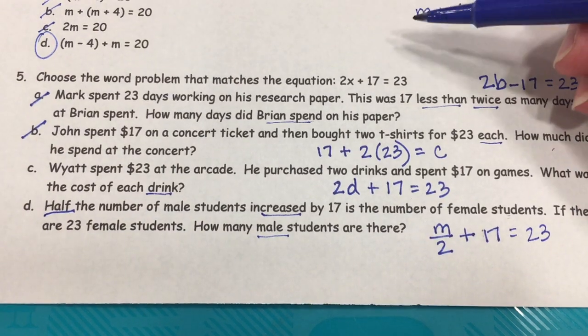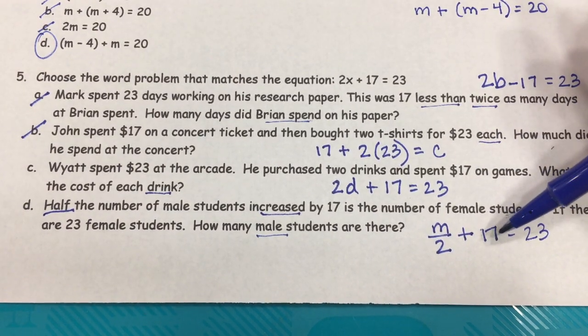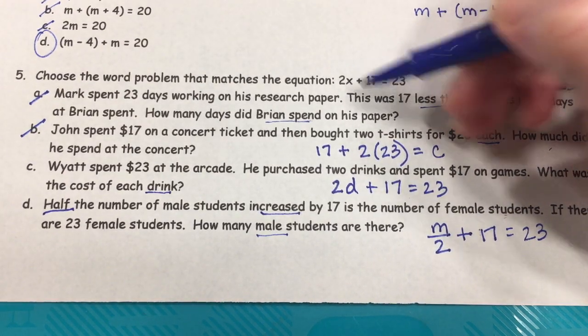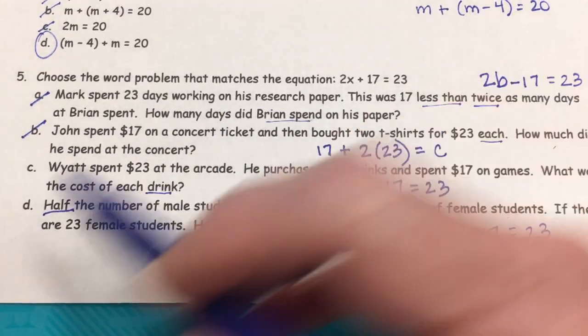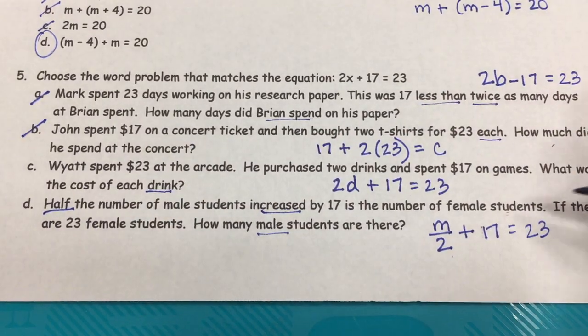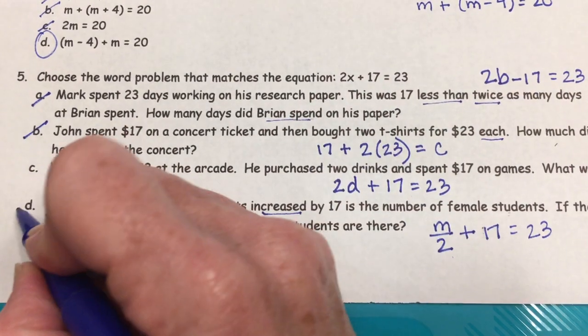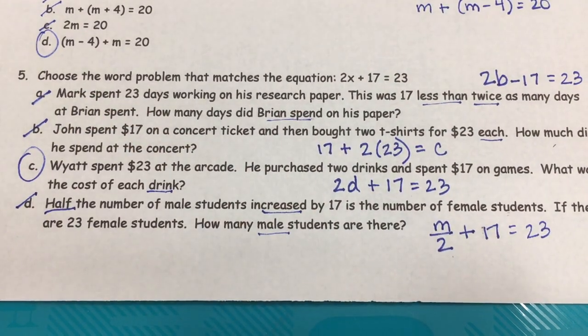So is this the same as this? Well, in every way it's the same except they multiply by 2 and I divide by 2. I know half means divided by 2, or at least 1/2 times M, which is not the same as times 2. So I know it cannot be D, and C is my answer.